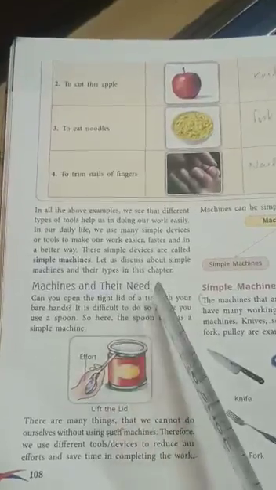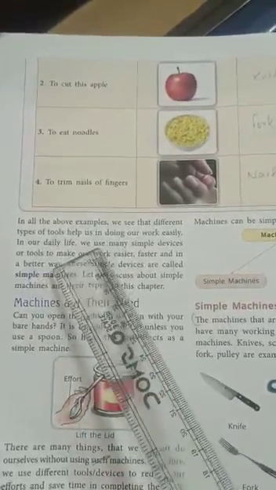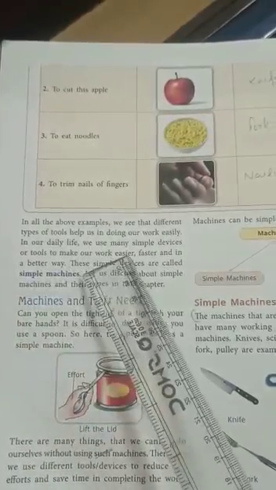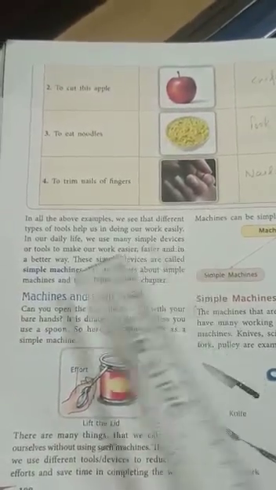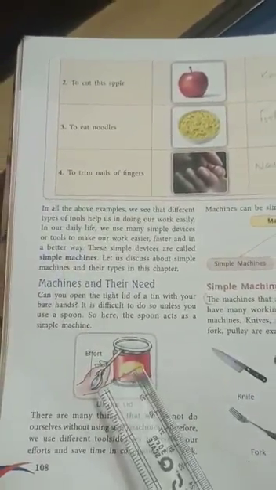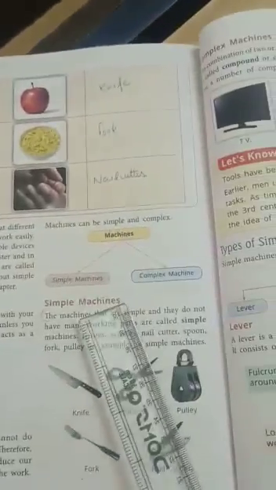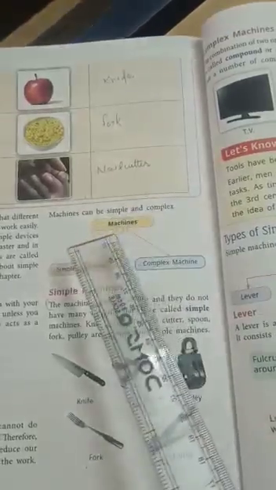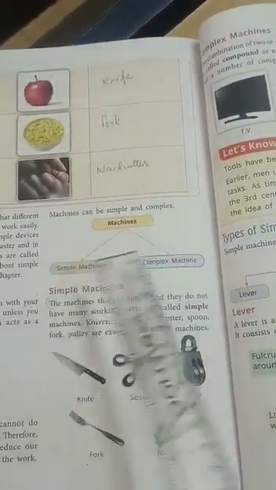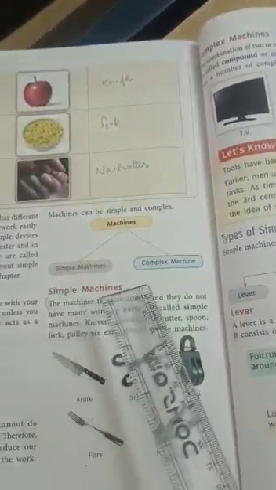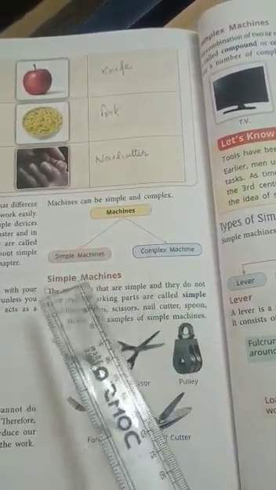So in short, we can understand that we use many simple devices or tools to make our work easier, faster, and in a better way. So these simple devices are called simple machines. Now machines can be simple and complex. So machines are classified into two groups: simple machines and complex machines. First of all, we will understand about simple machines.